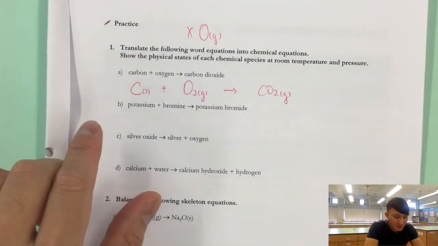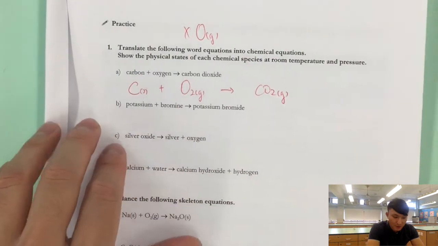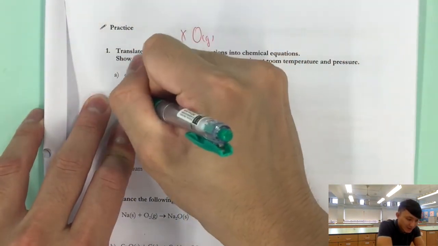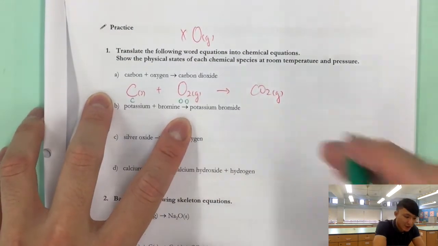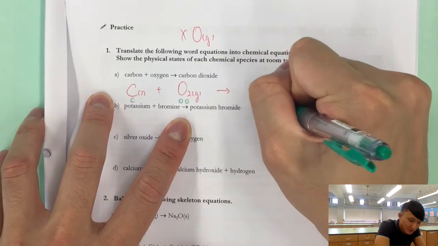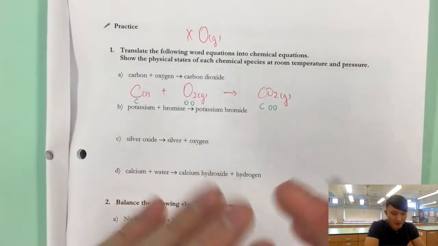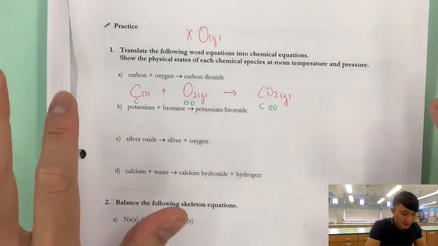Now, at this moment, we want to look at the atomic composition. So, you see, we have 1 carbon, 2 oxygen on the left. On the right-hand side, 1 carbon, 2 oxygen. Right? So it is already balanced, so we don't have to continue. Okay? And this is already balanced.